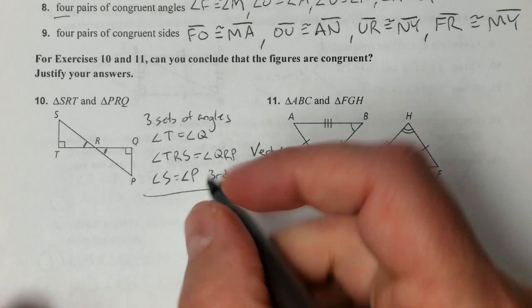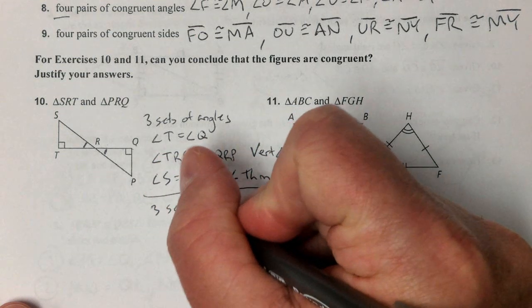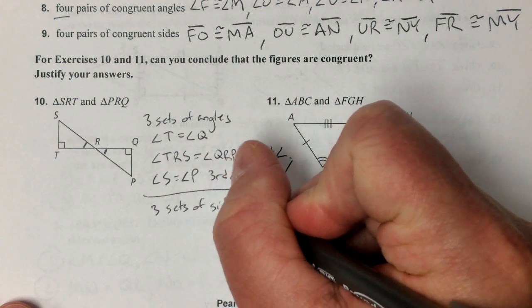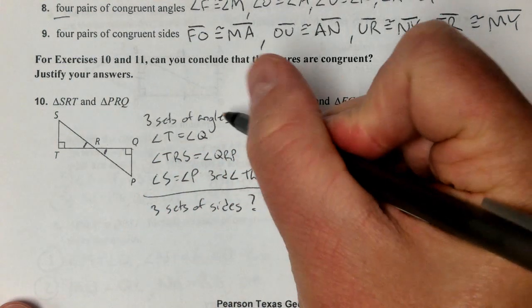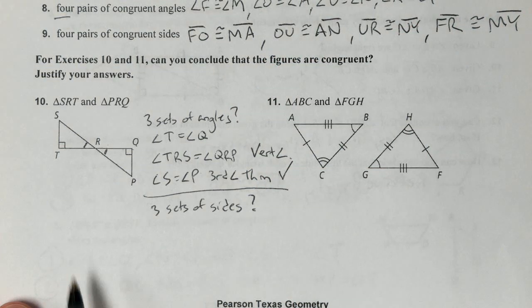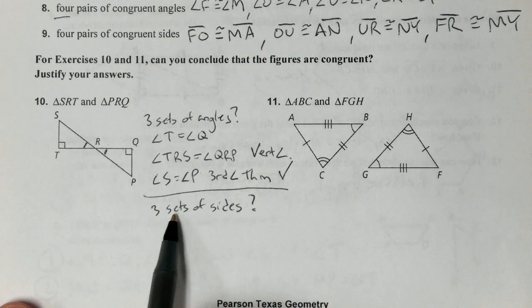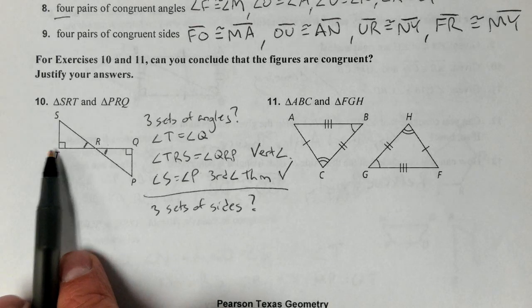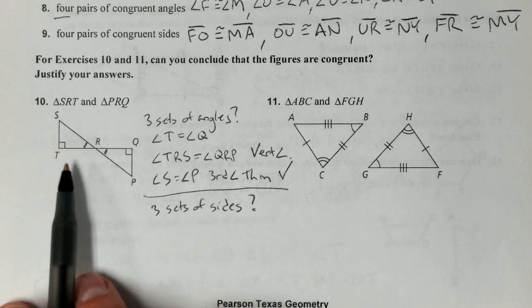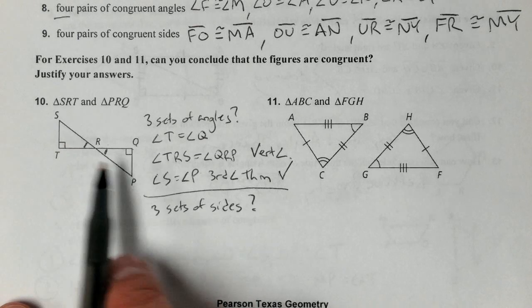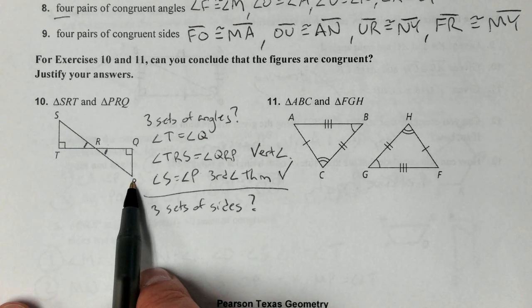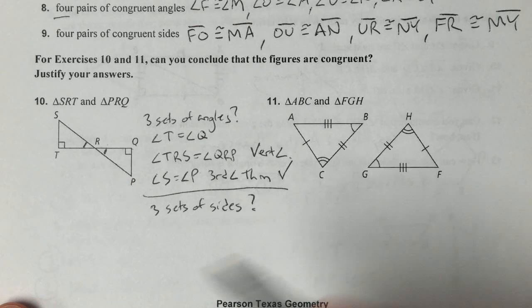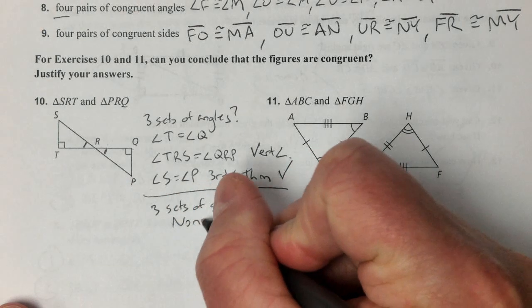Now the next thing is, do we have 3 sets of sides that are congruent and marked that way? And unfortunately we don't, because there's no markings for these 2 or those 2 or those 2. There's no numbers, and so there's basically none.